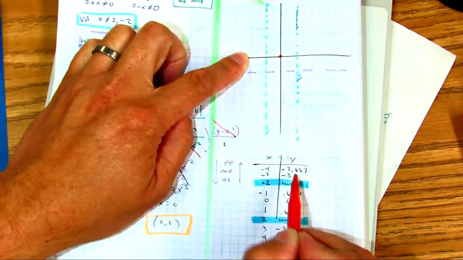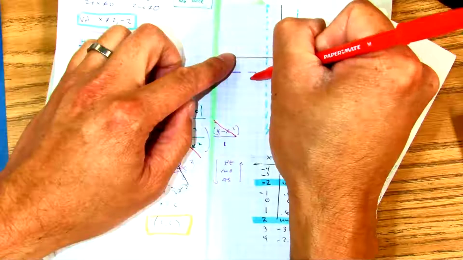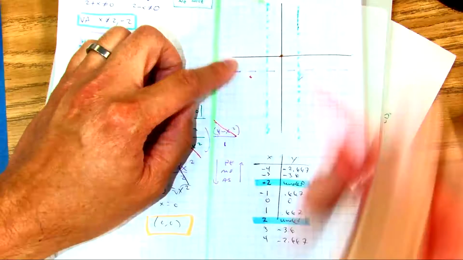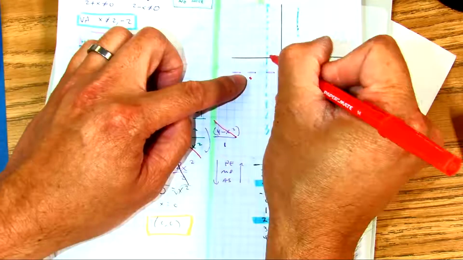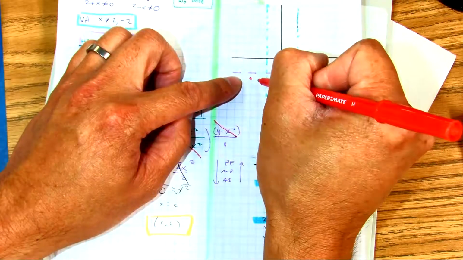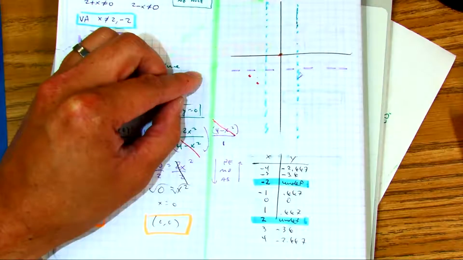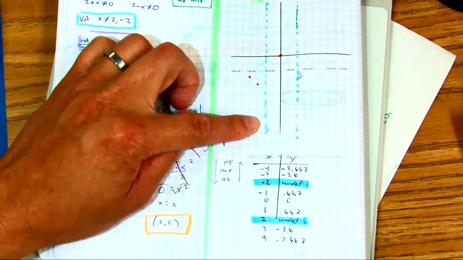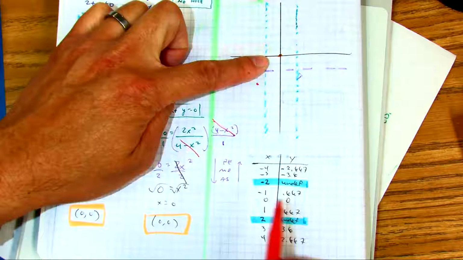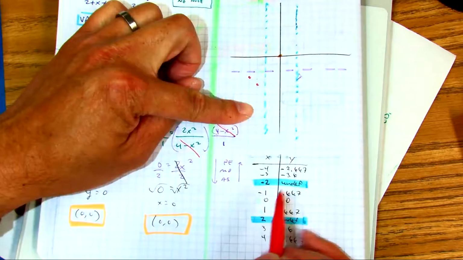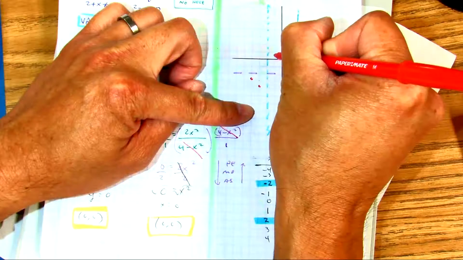So between -2 and 3, there's -2, there's -3, closer to -3. -3 and -3.6. 1, 2, 3, go down to 3, between 3 and 4, closer to 4. We know it's undefined. I know my graph's going to go through 0, 0 because we already did that algebraically. -2 is the asymptote, -1, -1.667, so between 0 and 1, closer to 1.